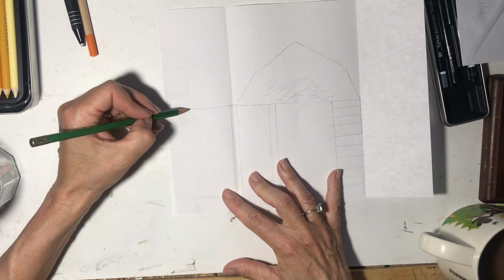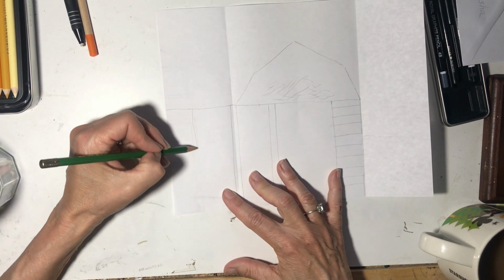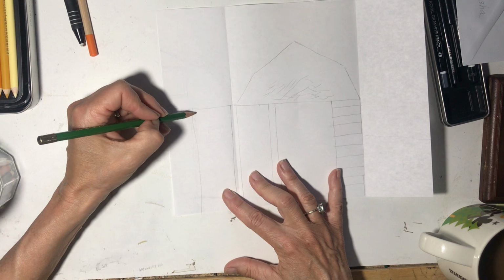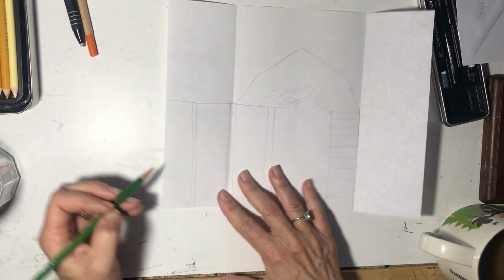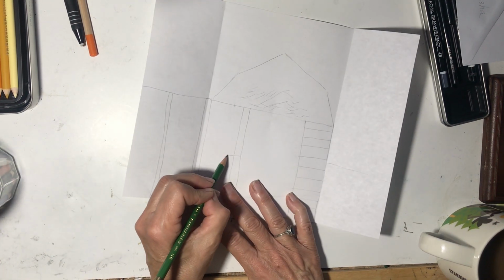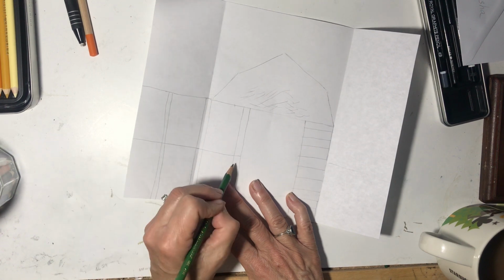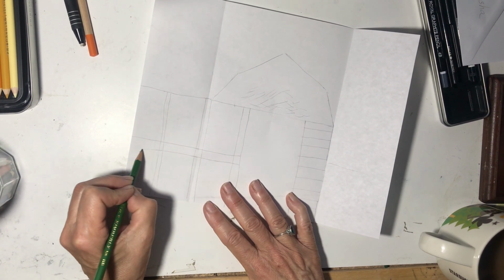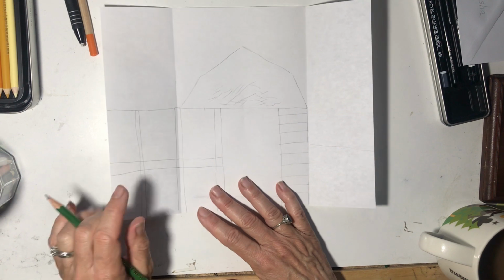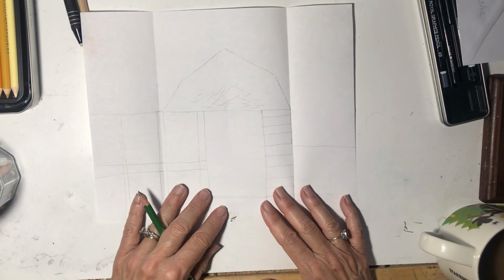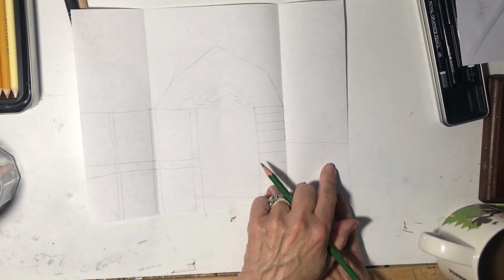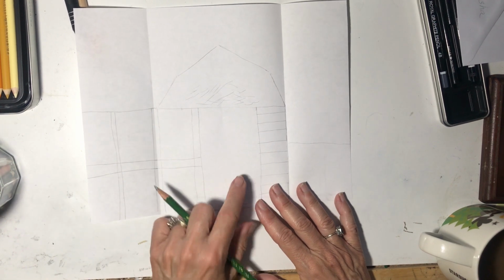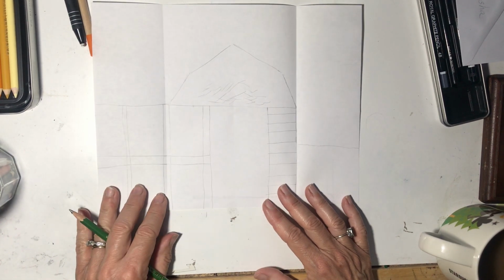And then how about another one over here? And then maybe one like that. And those are the stalls for the cows or the horses or whatever. So the pigs are going to be here, horses or cows over here, and this is just space.